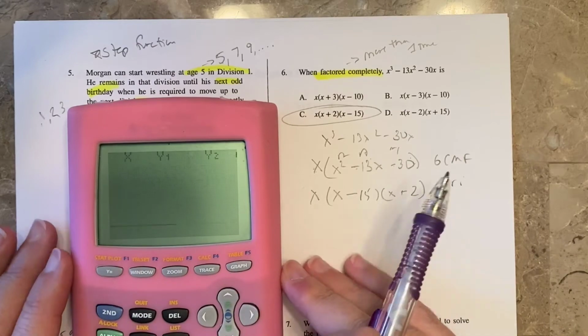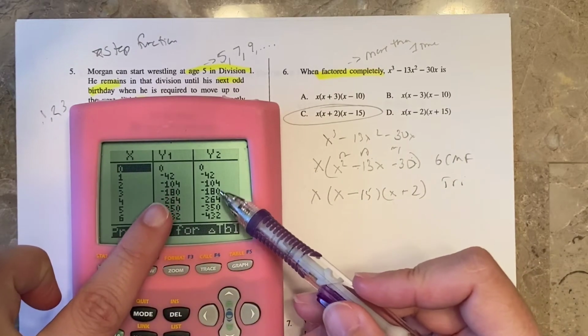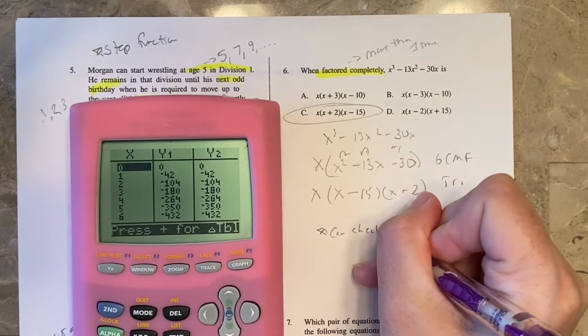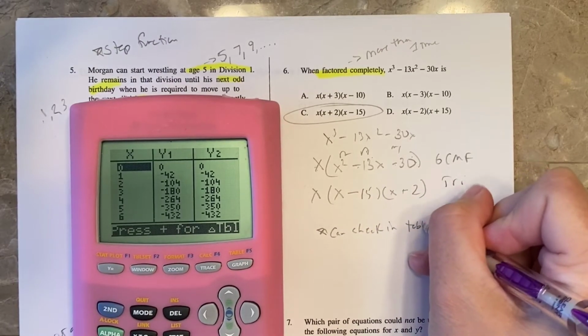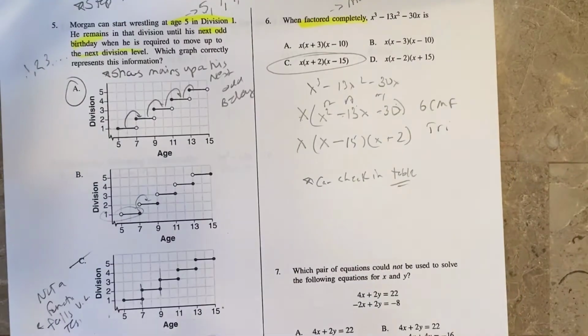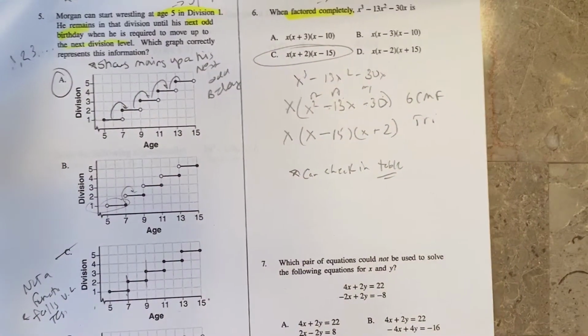If we go to the table, they should be, oh yeah, look at that, they are matching. Perfect. So you can check in the table, which means you can actually probably even just get the answer right away in the table. So thank goodness for this calculator. It does everything for us.